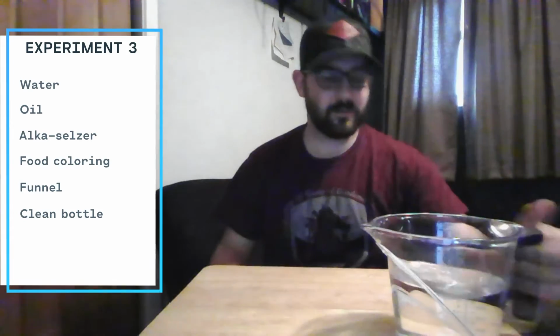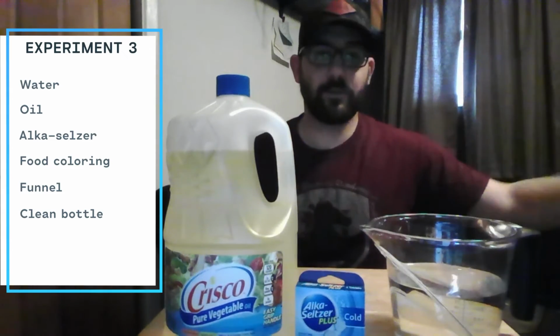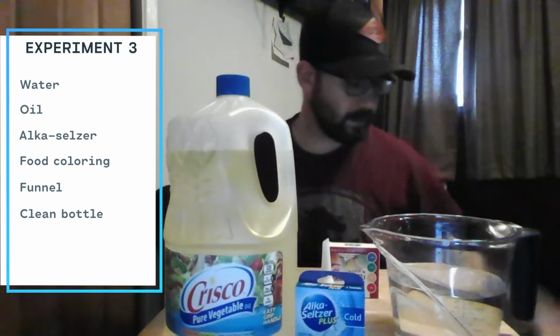For today's experiment, you're going to need water, oil, Alka-Seltzer, food coloring, a funnel, and then a clean plastic bottle.